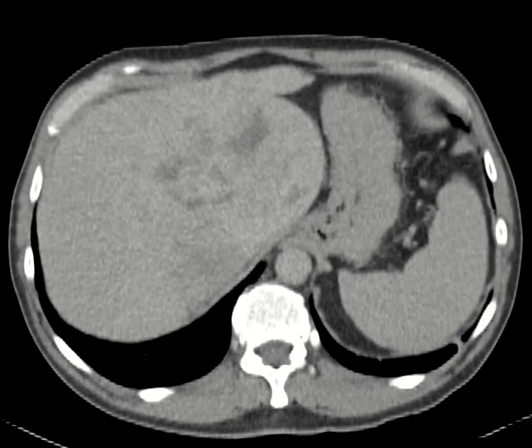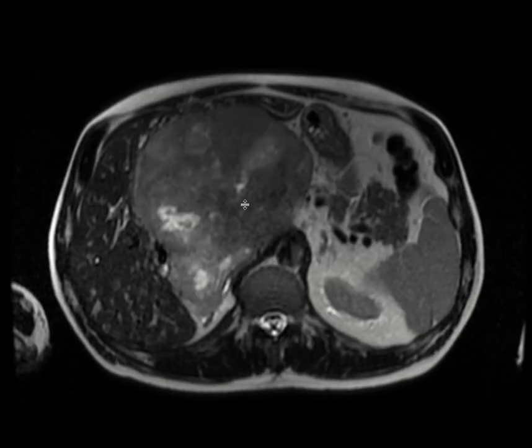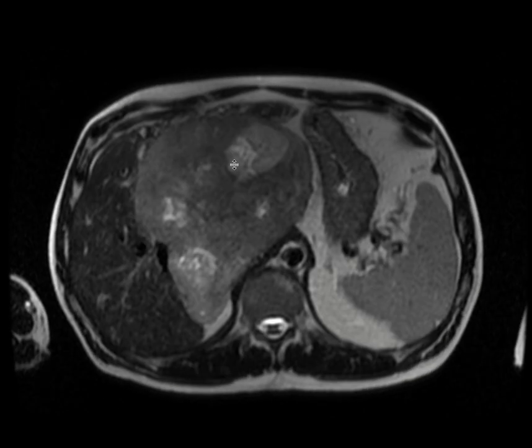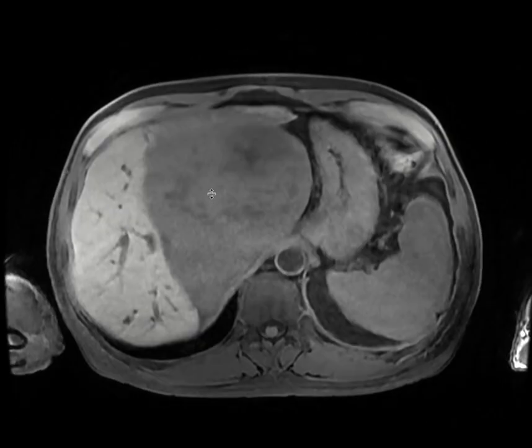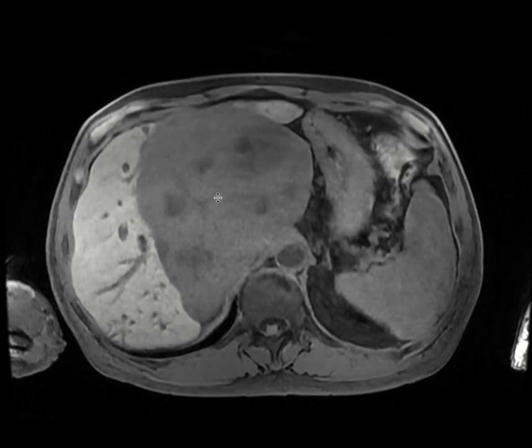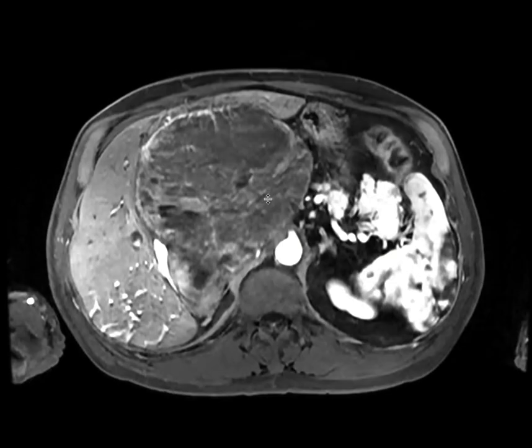Now on MRI, we can see on the T2 weighted images that it's got areas of low T2 signal, so it's hypointense, and areas of high T2 signal as well. On the T1 weighted image, here we can see that it is hypointense compared to the background liver. On the arterial phase, we can see that there's areas of enhancement, so this is arterially enhancing.